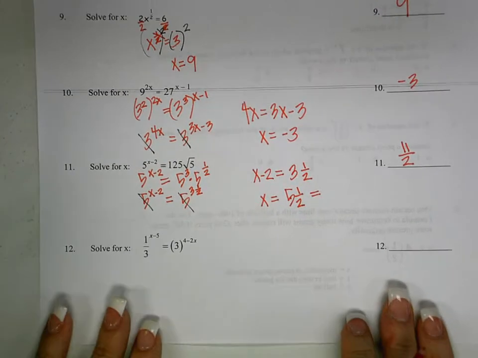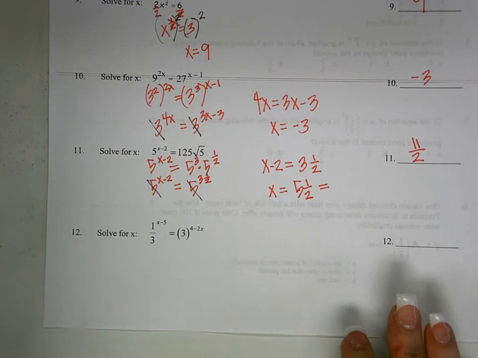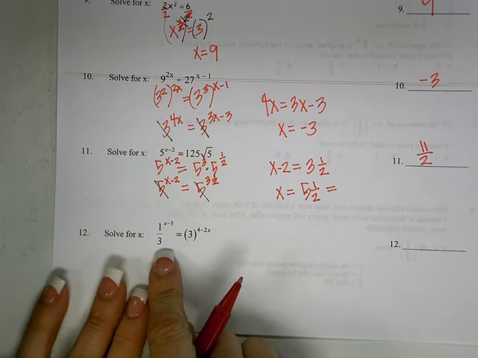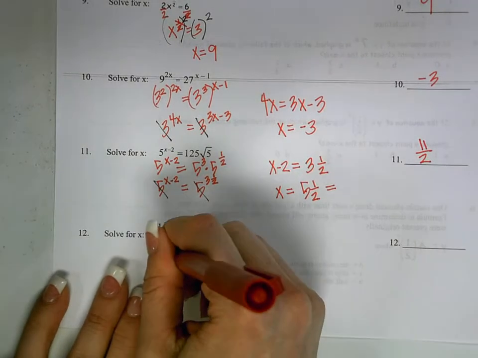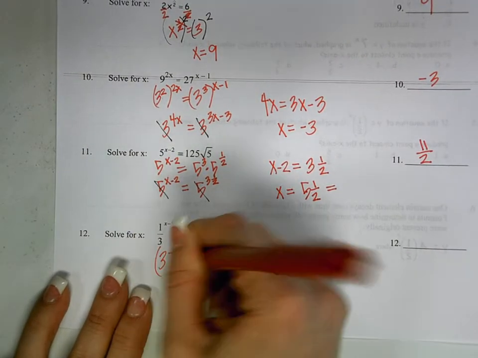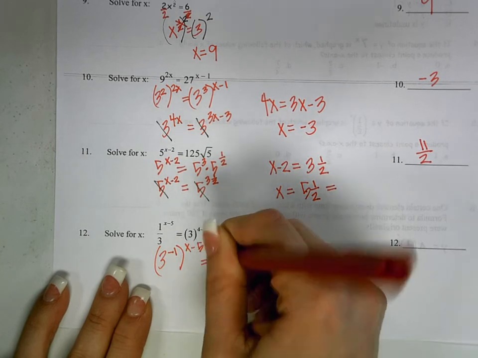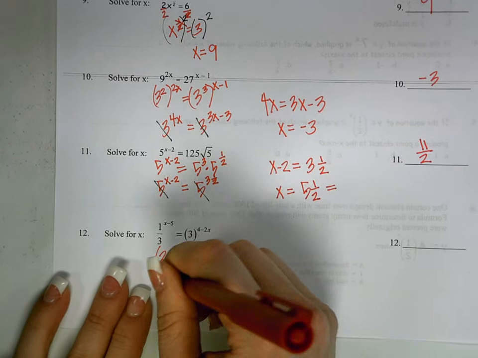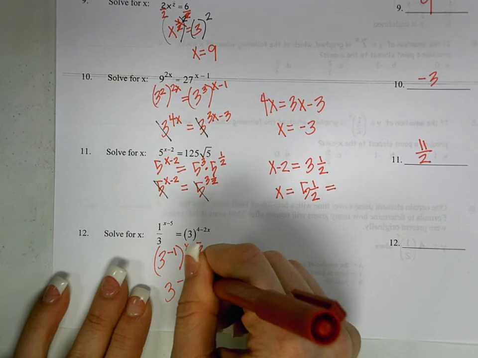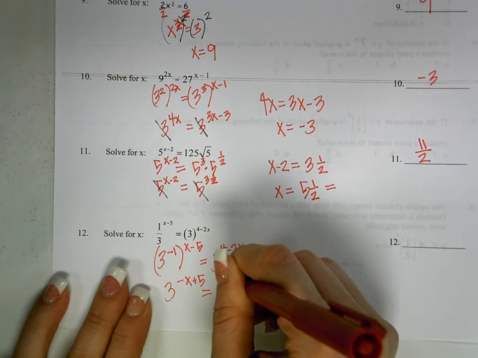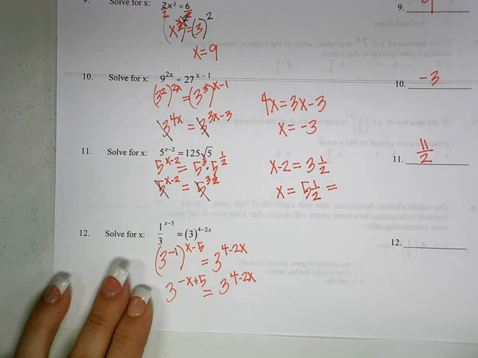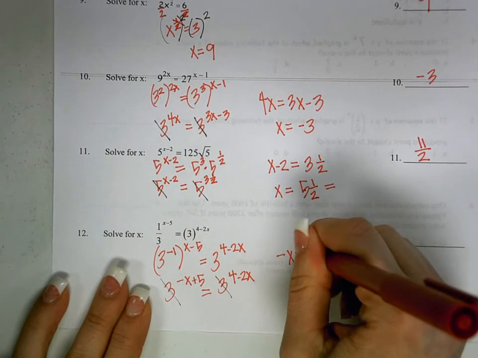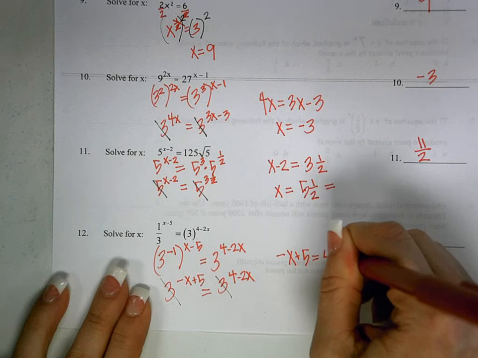For number 12, solve for x. Again, I'm going to get these to be the same base, so this is 3 to the negative 1 multiplied by x minus 5 equals 3 to the 4 minus 2x. If you distribute through, we get 3 to the negative x plus 5 equals 3 to the 4 minus 2x. Drop your bases, they reduce each other away. We got negative x plus 5 equals 4 minus 2x.